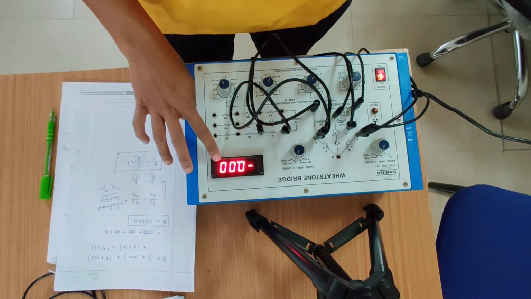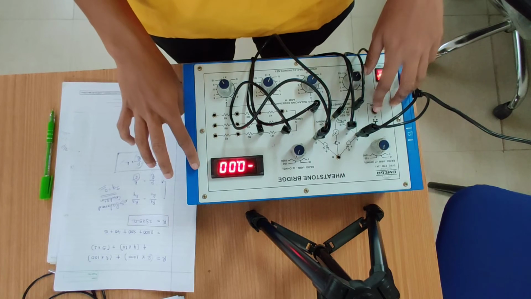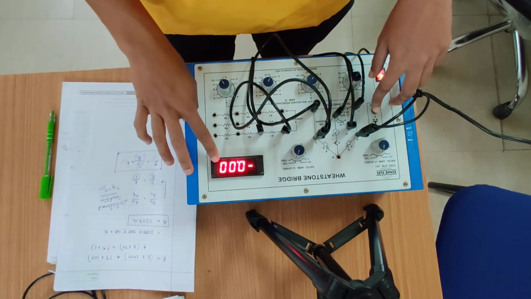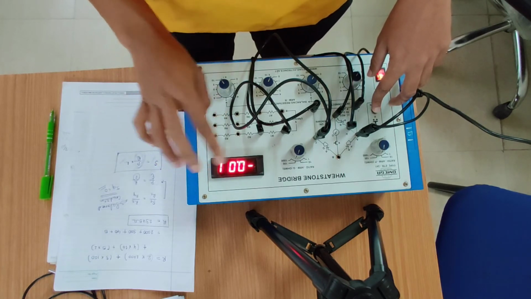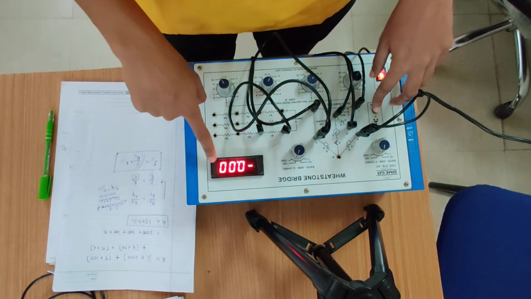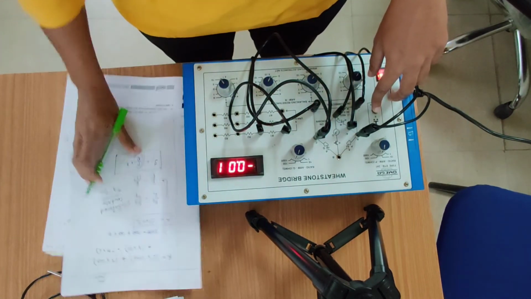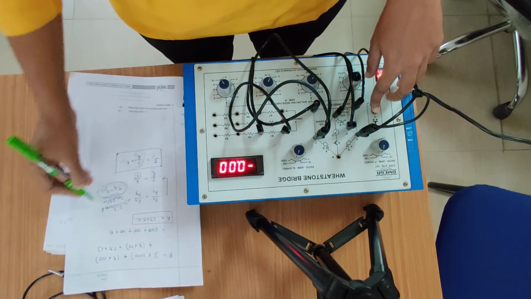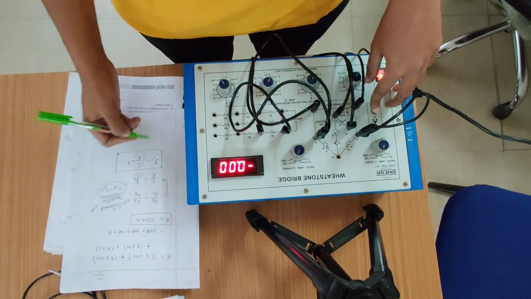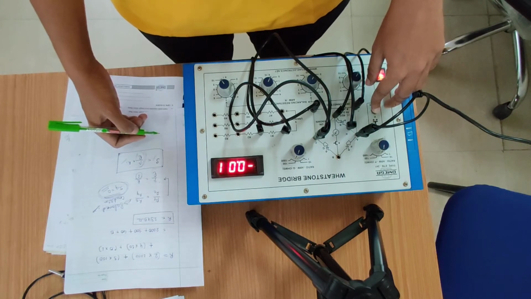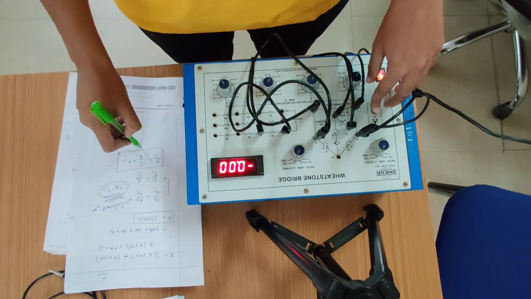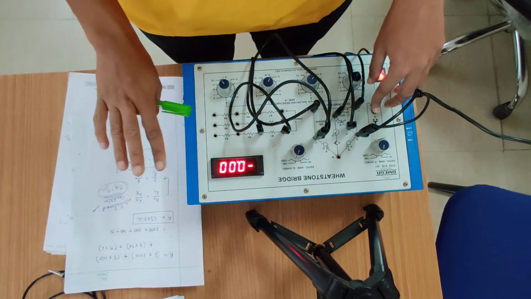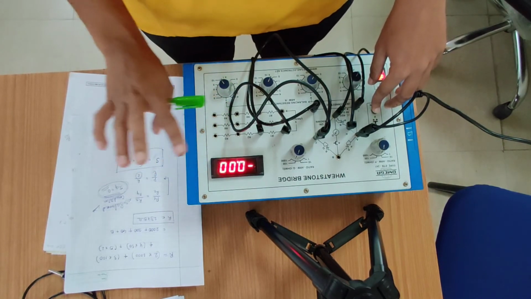If I am not properly pressing this switch, that's why its indication is varying. Otherwise it's nearly 0, or it's actually showing 0.00. That means my galvanometer deflection is 0, so the value of galvanometer current is 0. So we can say that the balance condition is achieved. Then I'll note down the values of P, Q, R, S and find the value of S. This is the procedure actually.